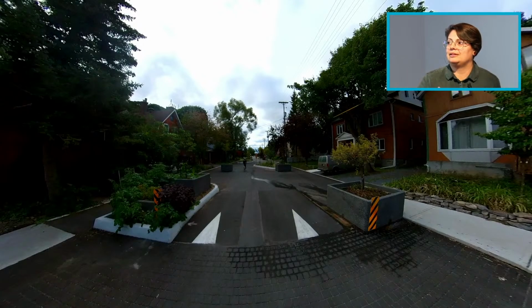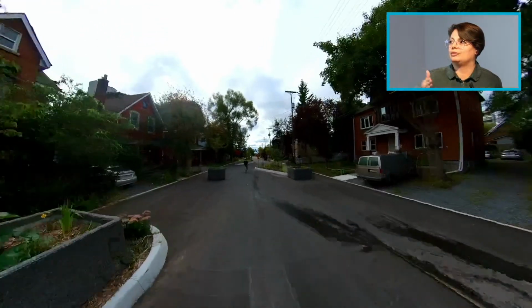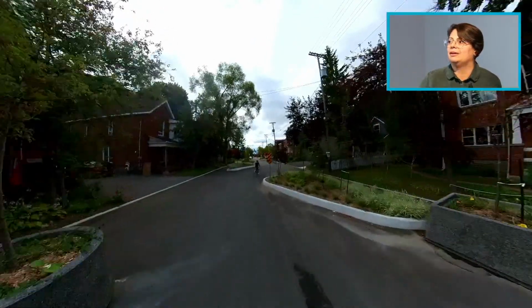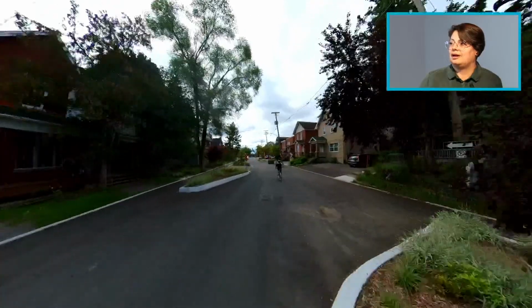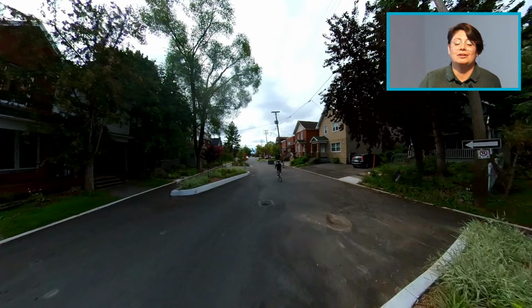But also you can see that linearity that Lennart was talking about in Utrecht, where suddenly now we're being forced to move in a more serpentine pattern. And this inherently will get people in cars to slow down, to behave accordingly. So we're using design to dictate behavior rather than signage in this space.